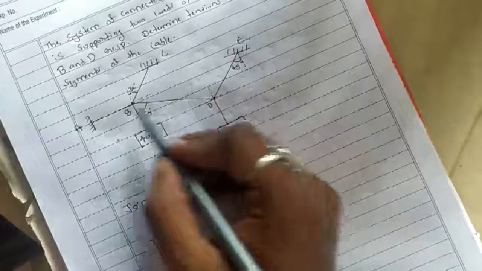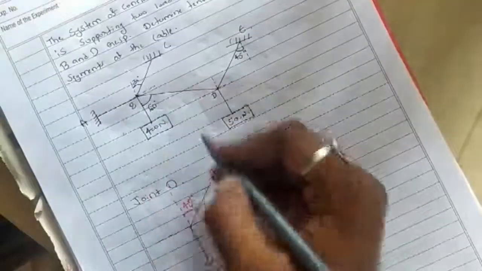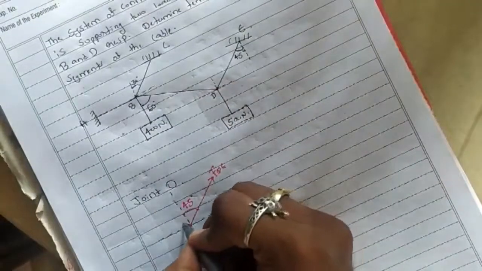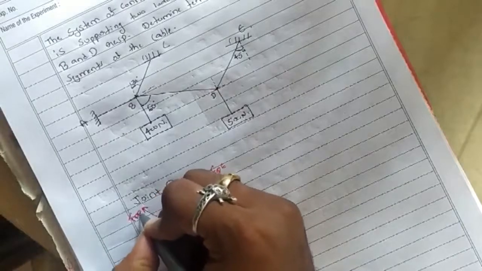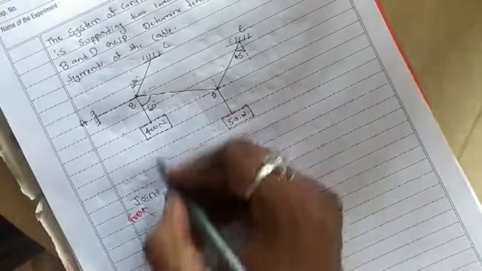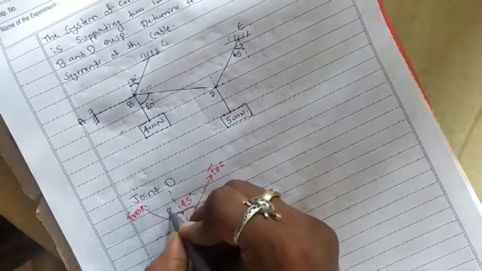FDB is acting at an angle of 60 degrees with vertical, as you can see here. This is the tension force FDB, and the angle is 60 degrees with respect to vertical.